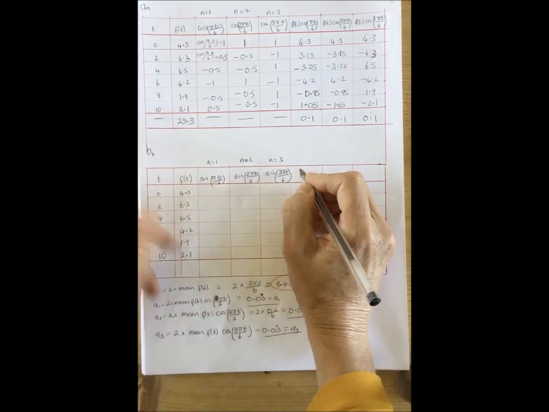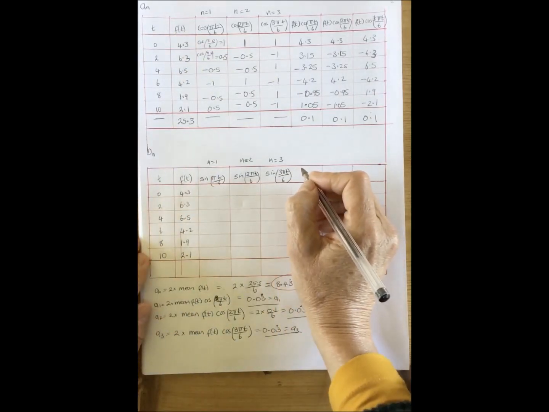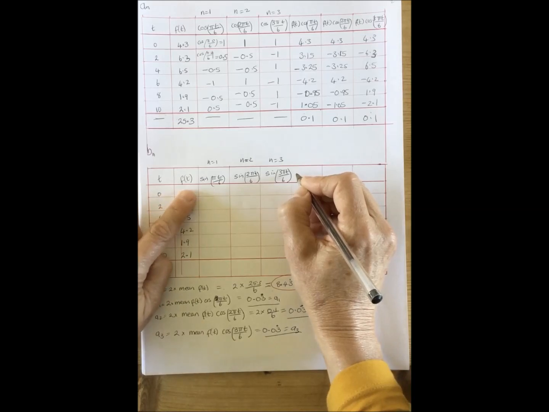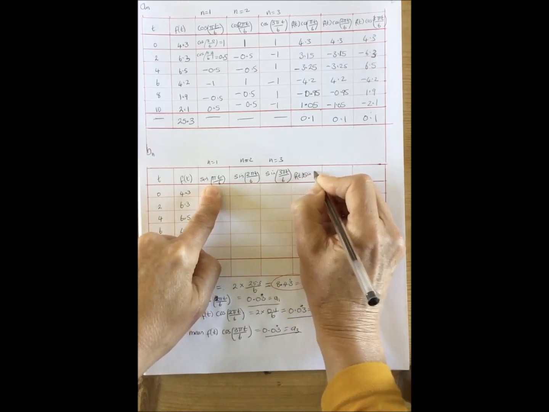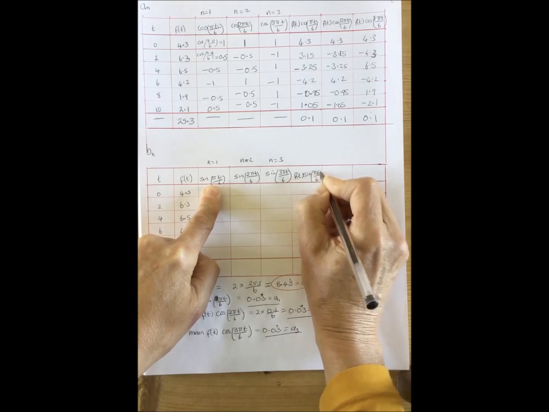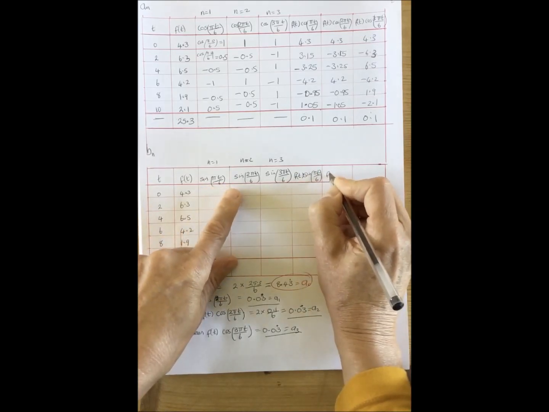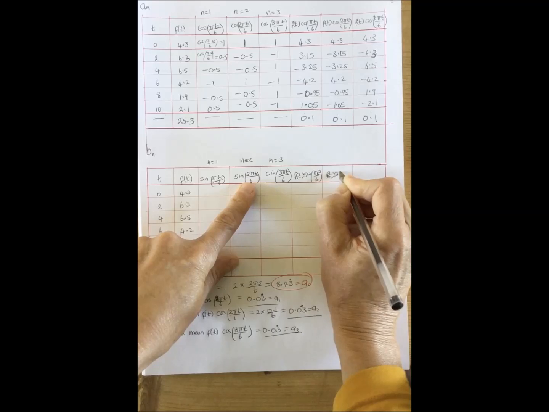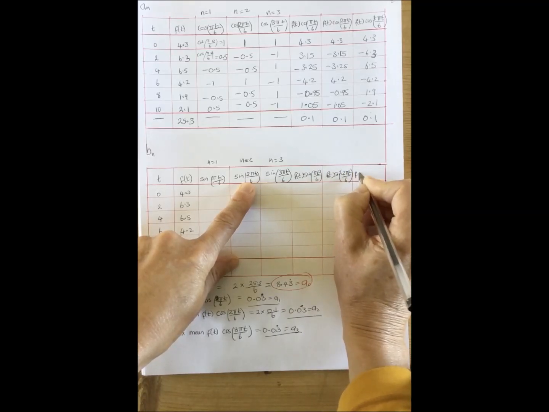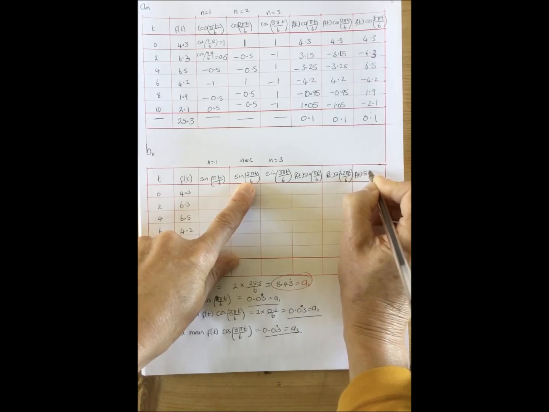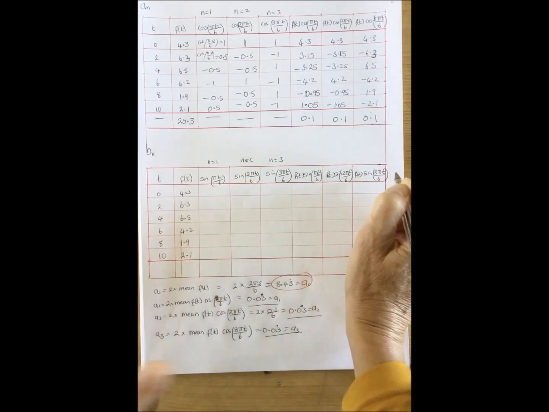And then it's, according to the formula again, f of t multiplied by these. So it's f of t multiplied by this one, sine pi t over 6. Then the next column is f of t sine 2 pi t over 6. And the final one, f of t sine 3 pi t over 6.